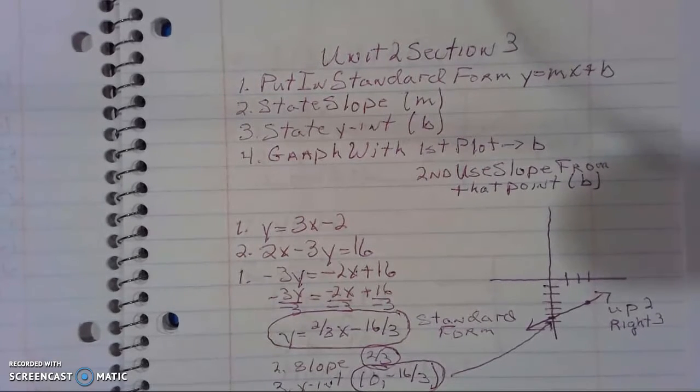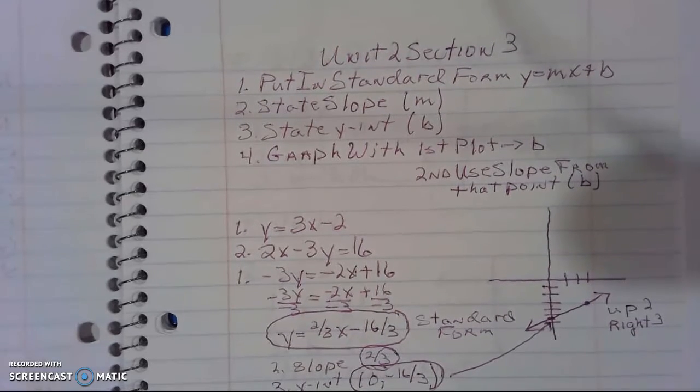On Unit 2, Section 3 of College Algebra, you are to put in standard form every time these lines, which our standard form is y equals mx plus b. Then you're to state the slope, m. You're to state the y-intercept, b. Then you're to graph: first you plot the y-intercept, then you use the slope. Number 1 is y equals 3x minus 2 for you to do.